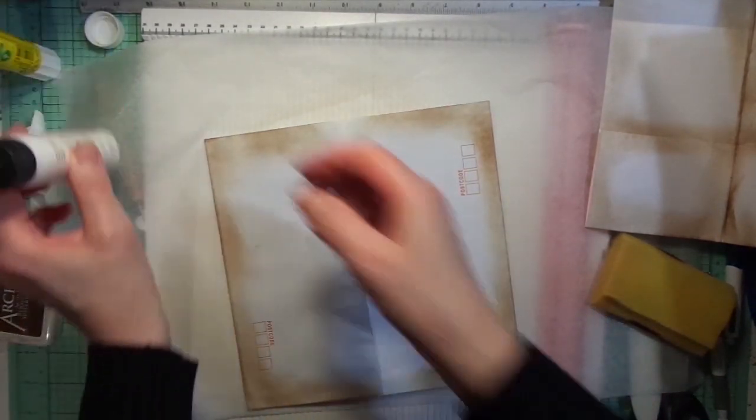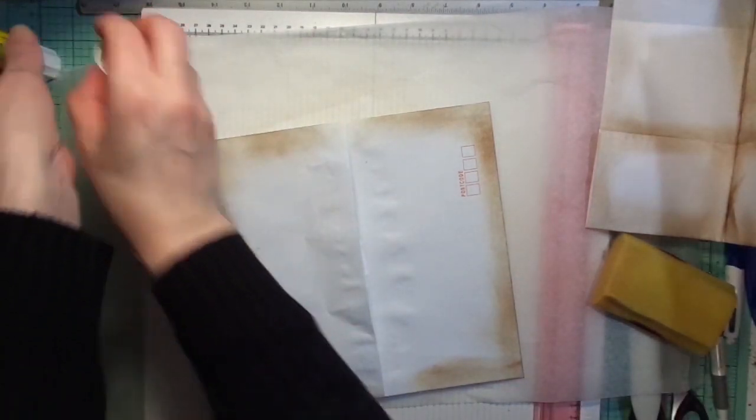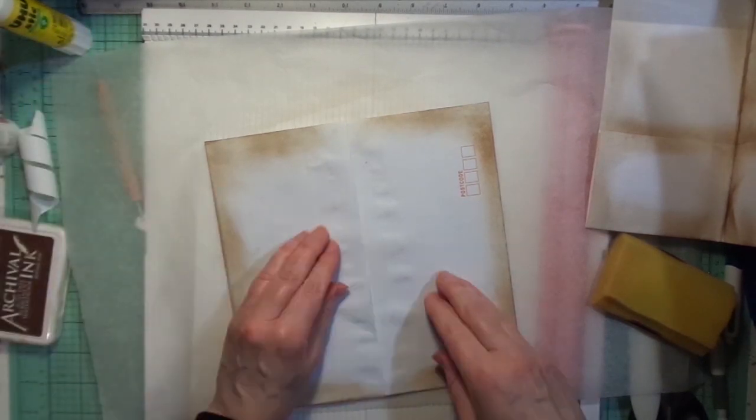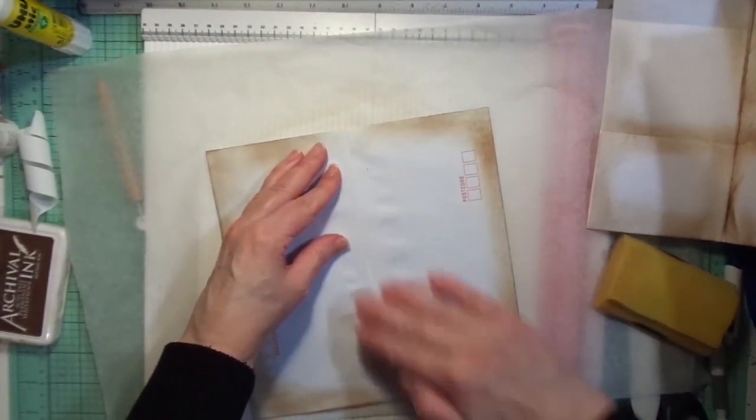Okay, so I've just been having a bit of glue trouble, as you can see. So you wouldn't be putting as much glue as I have. It just has been uncooperative.